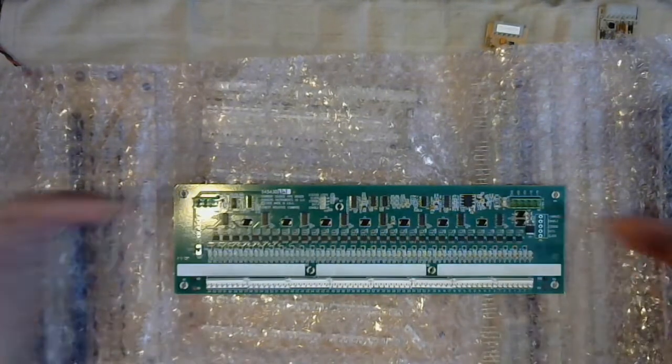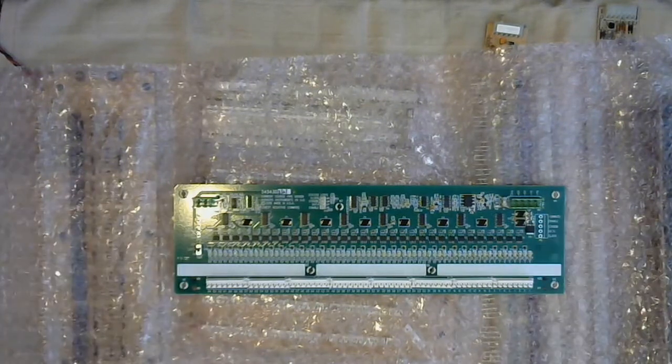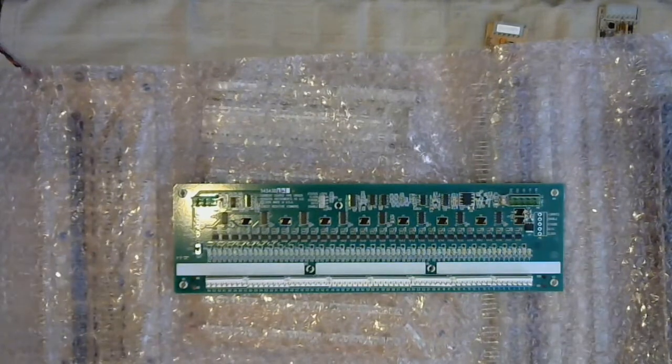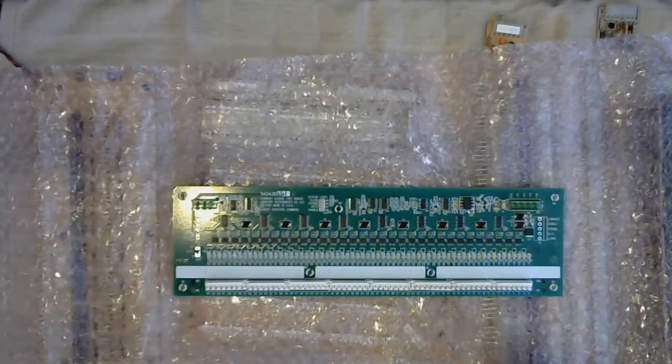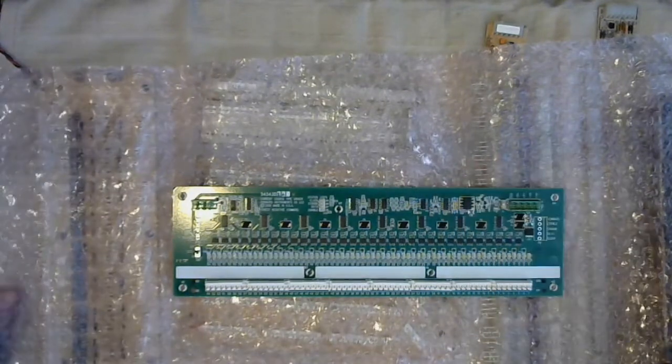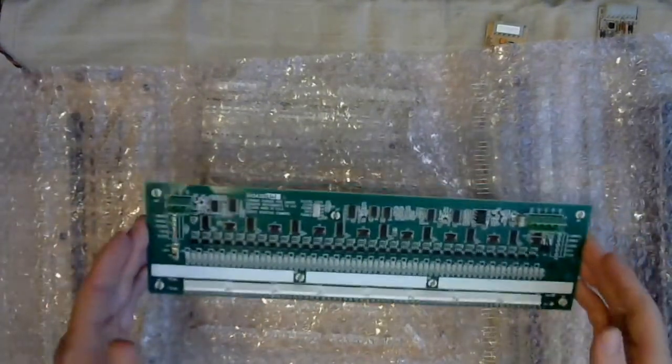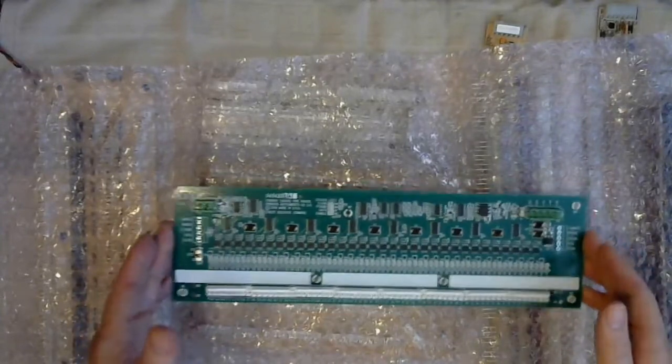This is just decoding the data first and then sending it out, whereas a standard solid-state relay system is simply going to route it, one circuit per everything, and so we'll see how that works. But that's the driver card for the Rogers PIM.